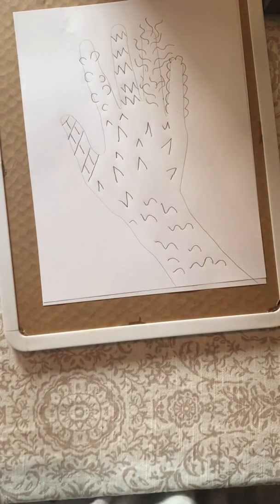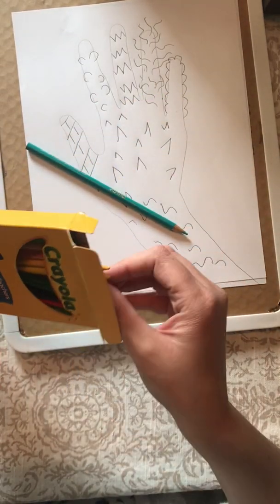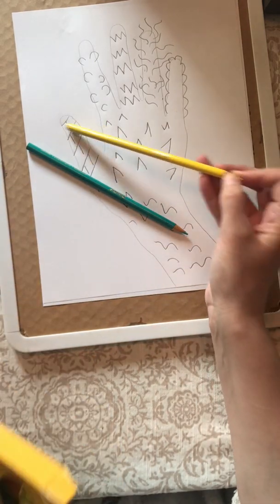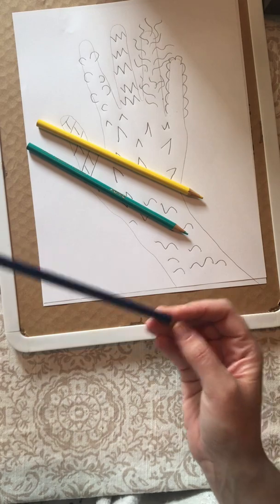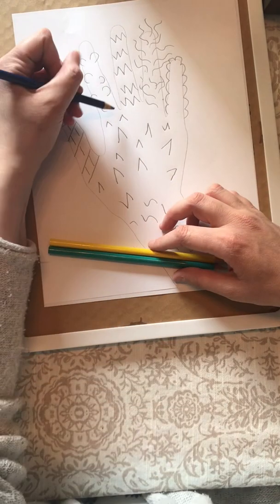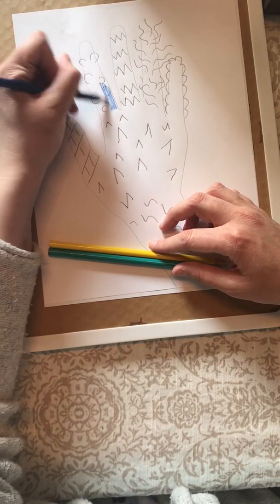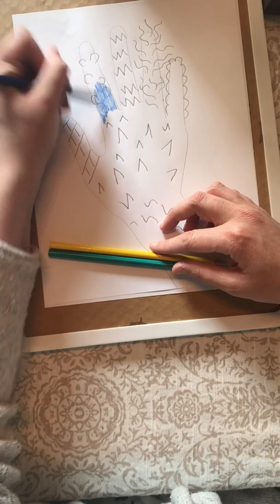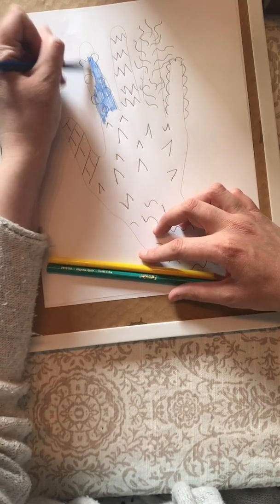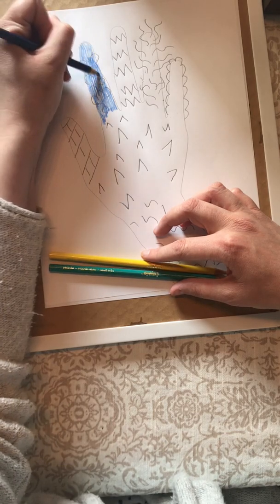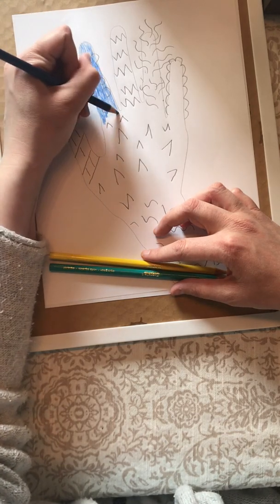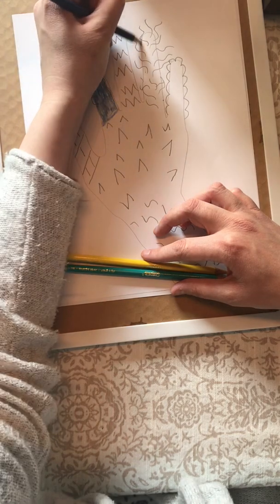When you are finished, if you have colors at your house, I would like for you to color your hand. Mrs. Counts has some colored pencils here, but I also think that crayons would probably work. I don't know if markers would work best for this project, just because if you color over this with a marker, you might not be able to see your texture. So I think colored pencils or crayons would probably be best to color this in so that you can still see your texture.